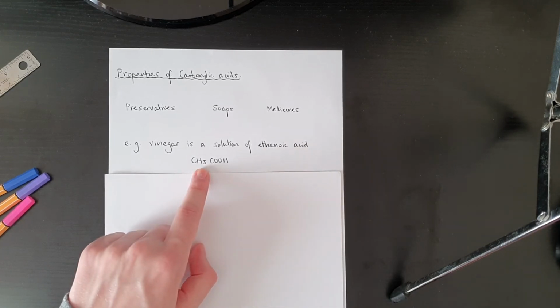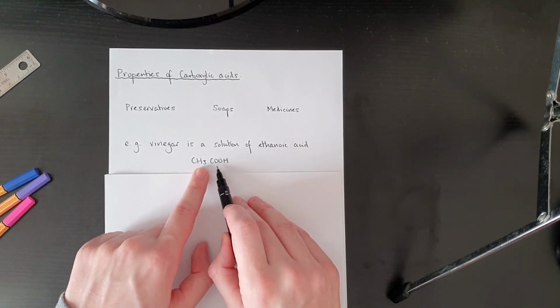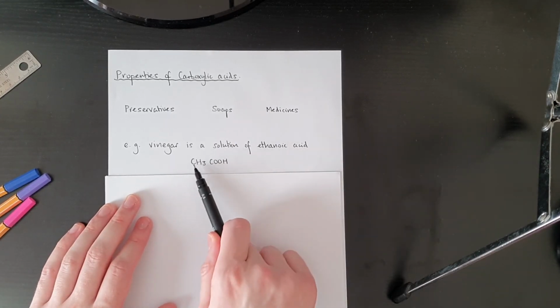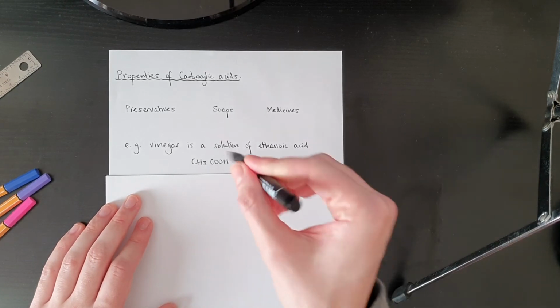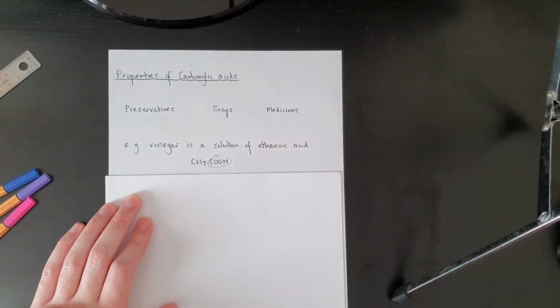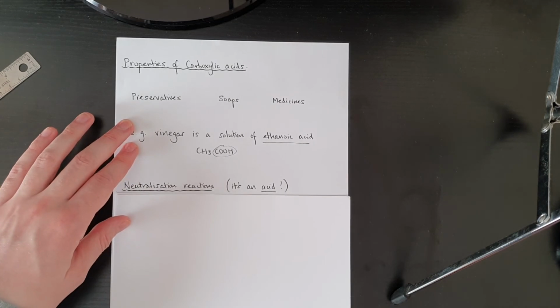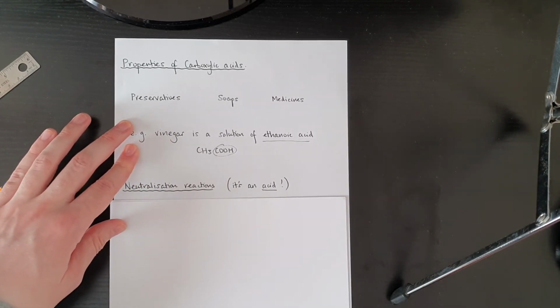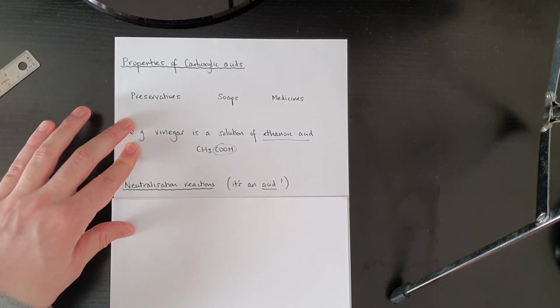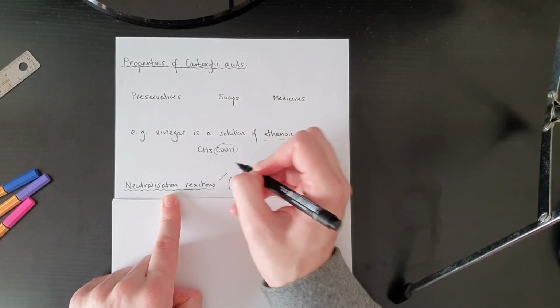So that would be a chemical formula not just for vinegar, but for a carboxylic acid too, which we now know. And we would know how to name it because it has 2 carbons. It contains the COOH carboxyl functional group. So we know that that is ethanoic acid. And also, it is an acid. So can it be involved in neutralization reactions? Well, yes, of course it can, because it's an acid.